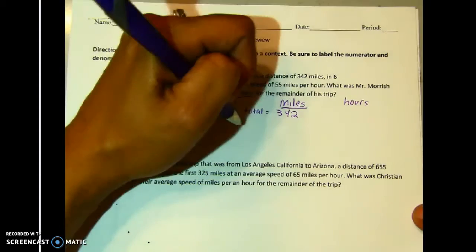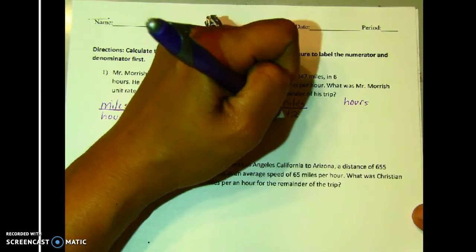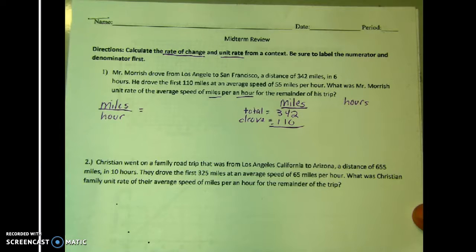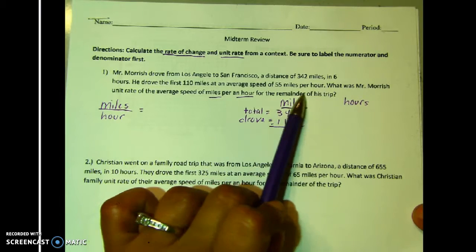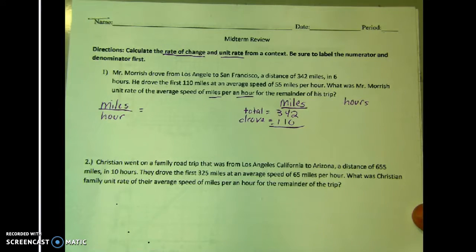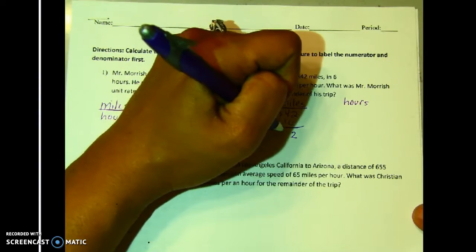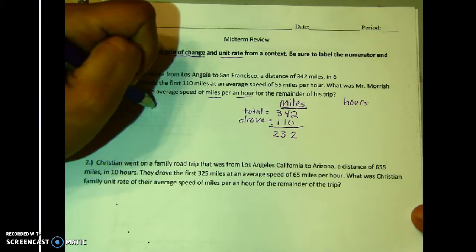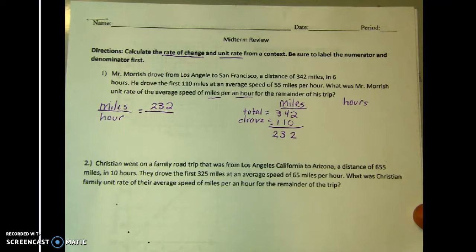He already drove 110 miles. If we subtract this, we're going to get the remainder miles of the trip that we are looking for. So how much did he do in the remainder of the trip? If we subtract this, 4 minus 1 is 3, 3 minus 1 is 2. We're going to find out that it's 232 miles in the remainder of the trip.